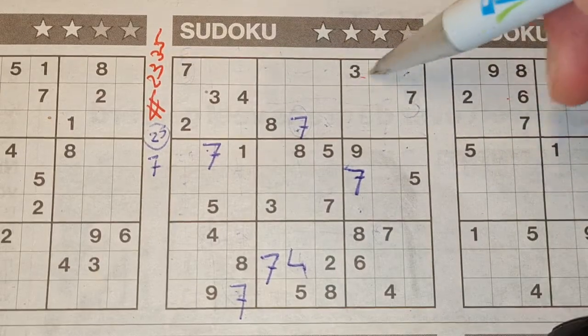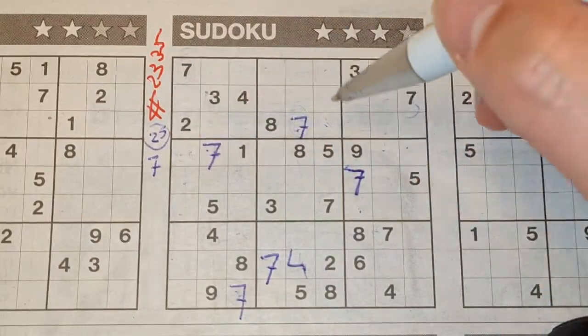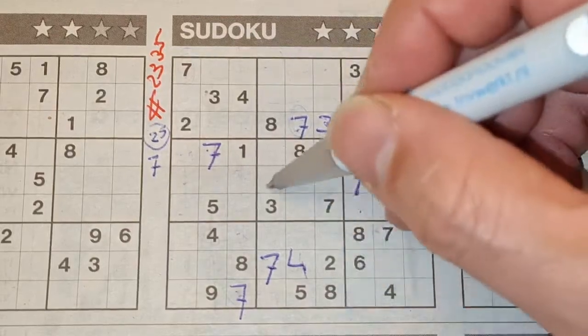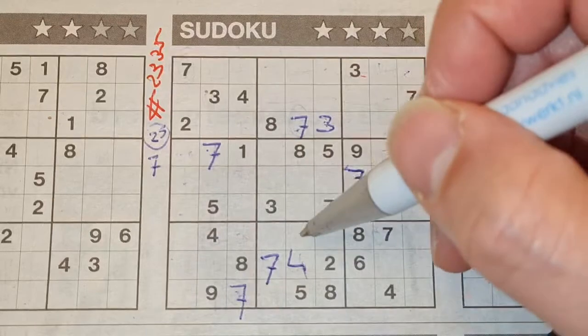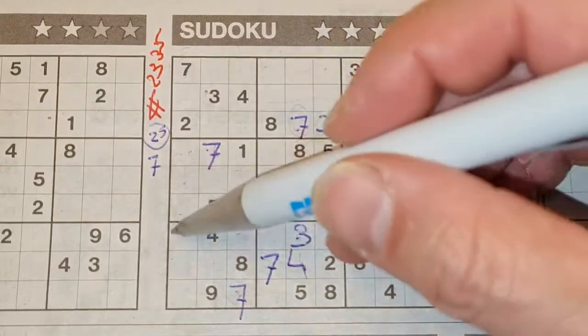Let me think. 3 in this row, 3 in the second row. So in the third row, the row below, the only place for the 3 should be here. 3 in this column, 3 in that column. So in the column between, the only place for the 3 should be there.